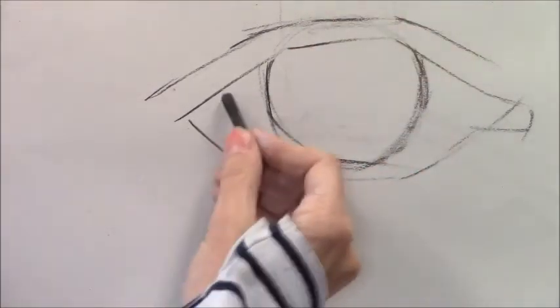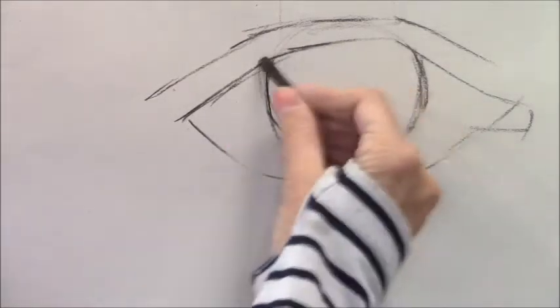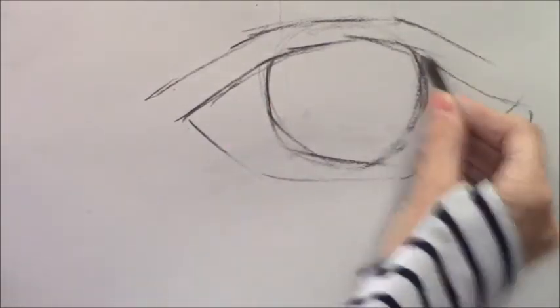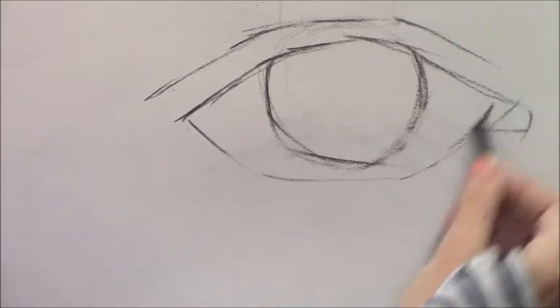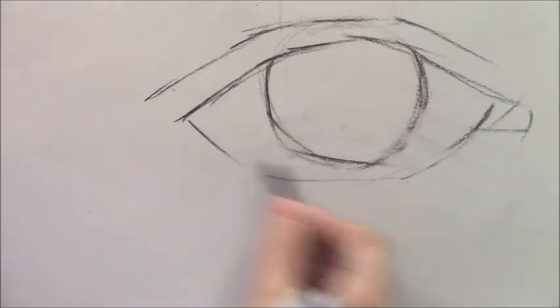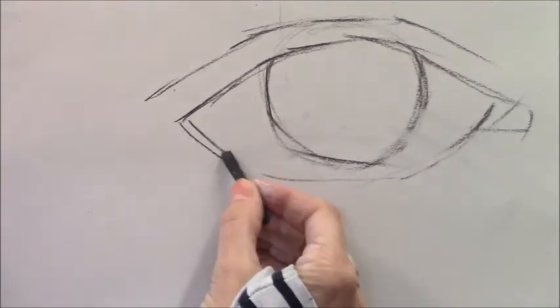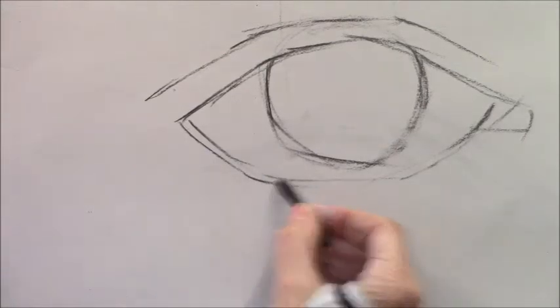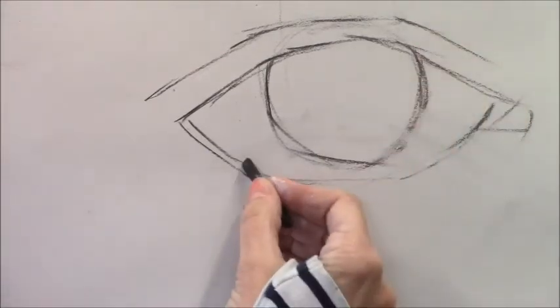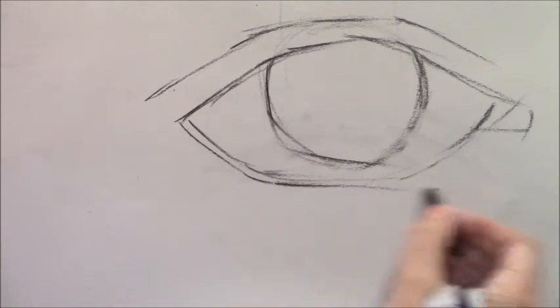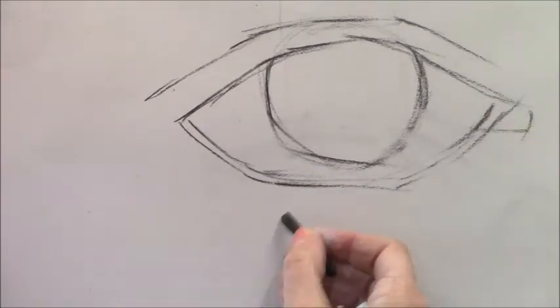Having got these details in, we can soften these lines now so they don't look quite so angular. We'll have a little bit of information in there. And as we soften this bottom line, have a look and see what you can see, because depending on your perspective, you'll often see a little bit of the inner eyelid coming underneath the eye.